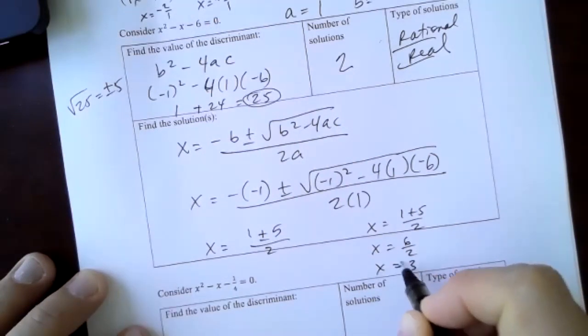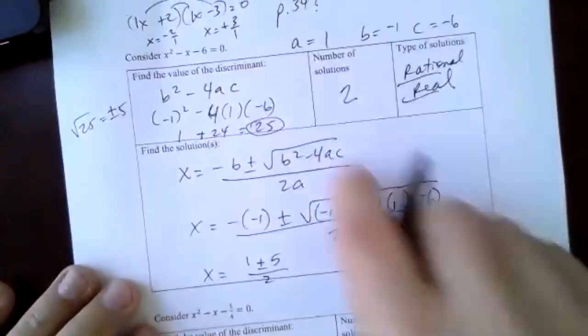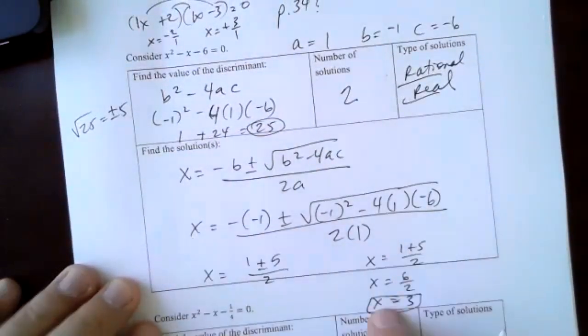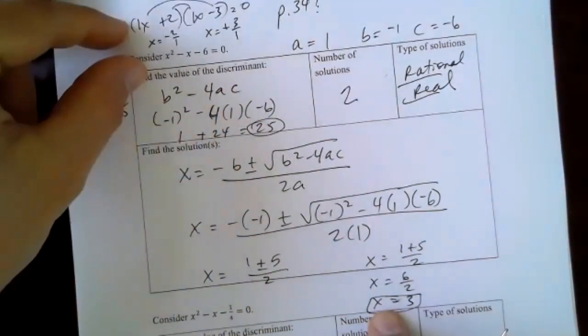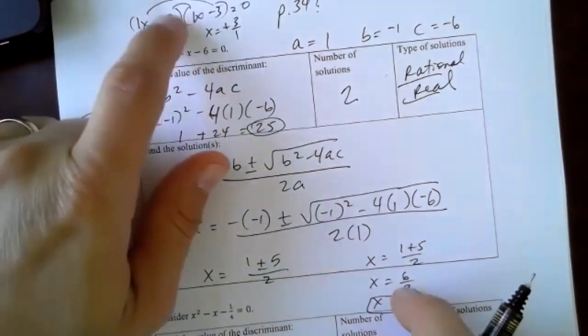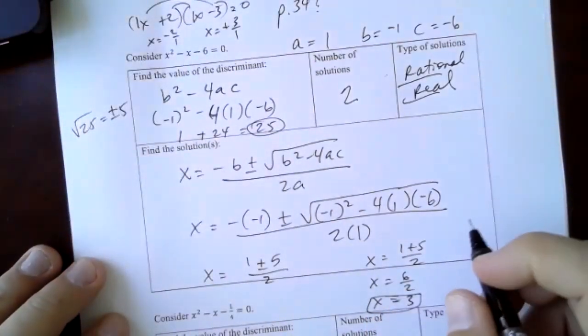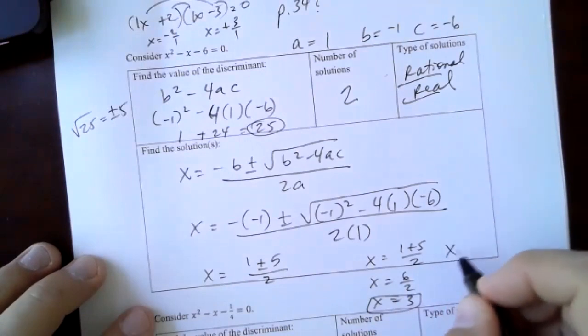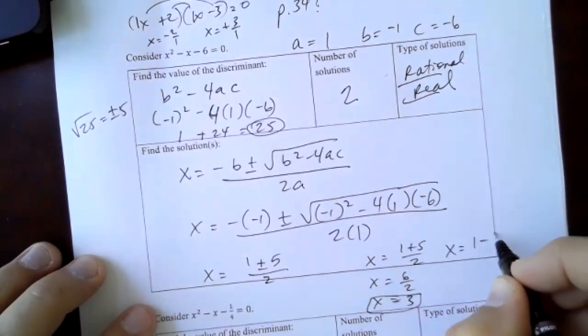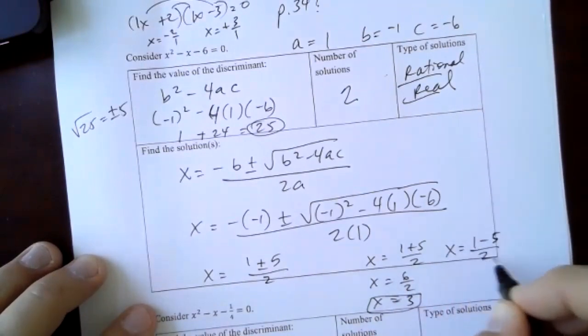Does that sound familiar? We found that a while ago up here, okay? You see how much work went into getting that answer right there, and all you had to do was two steps. Well, that's if you know which tool to use, okay? So we've got x equals 1 minus 5 over 2.